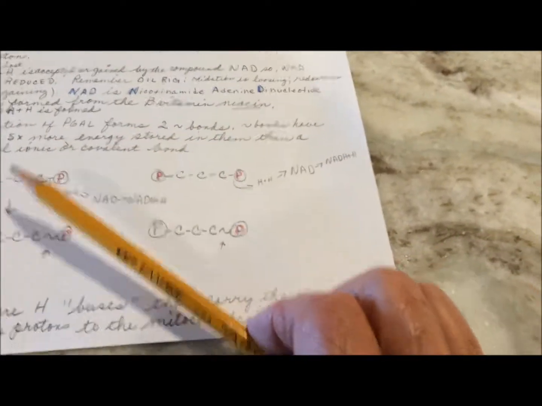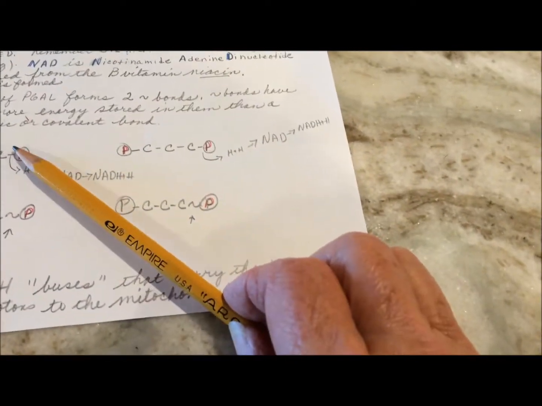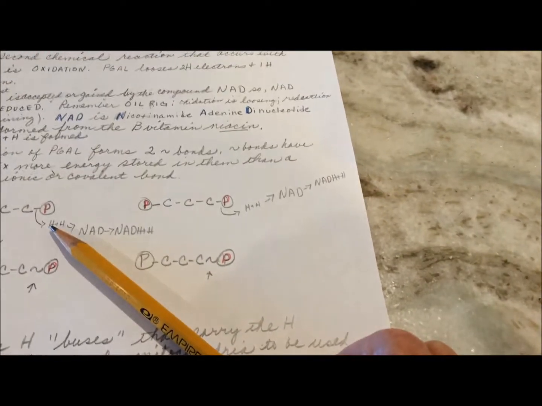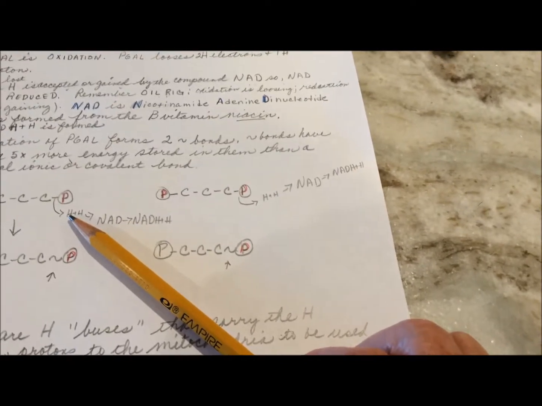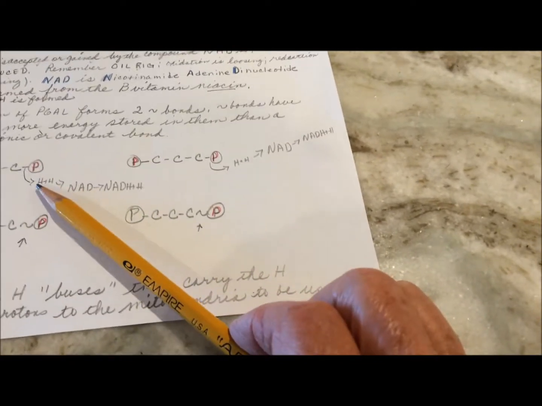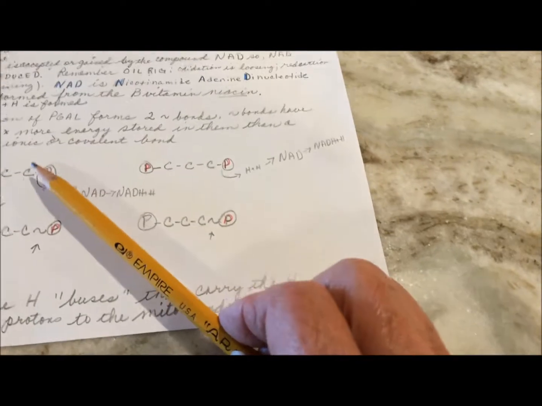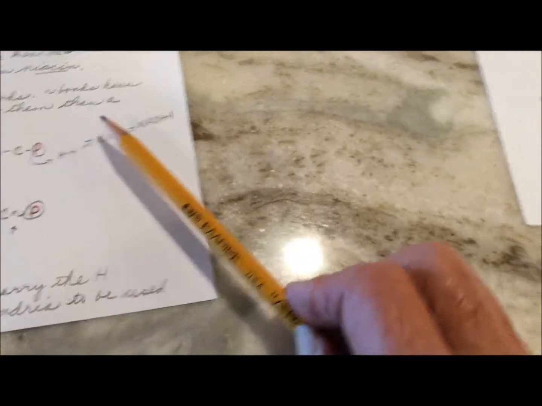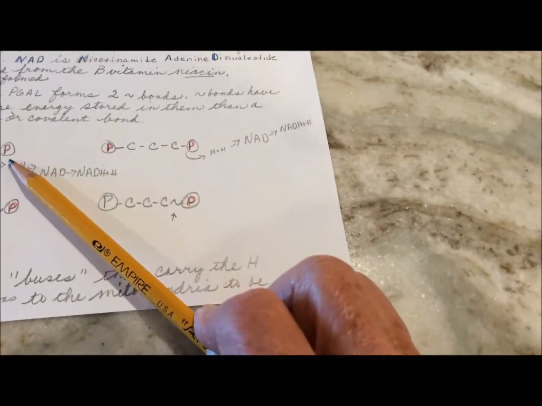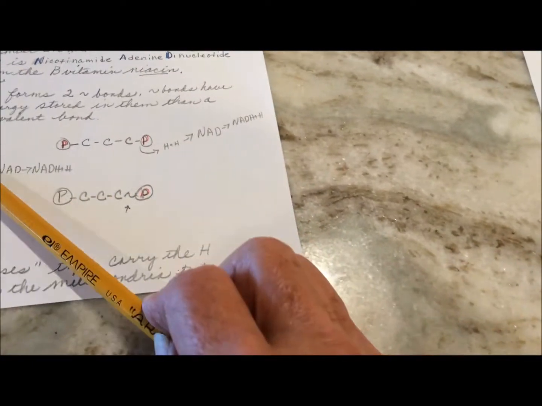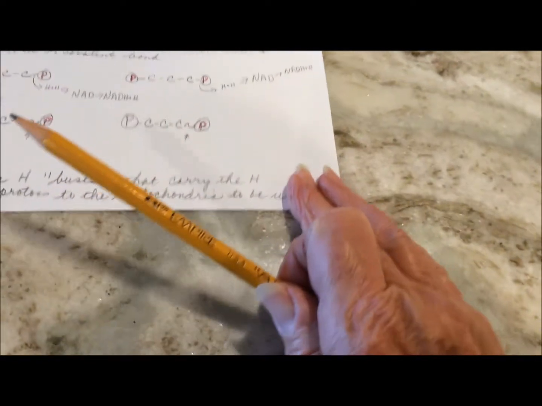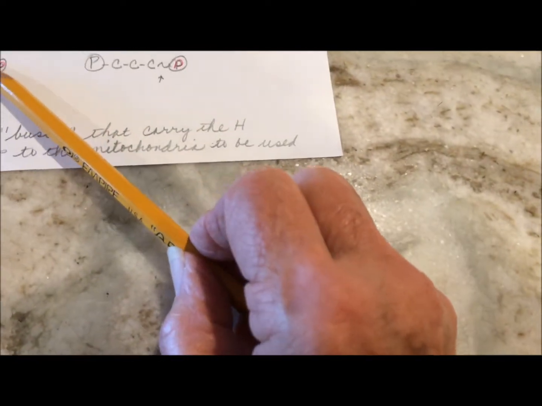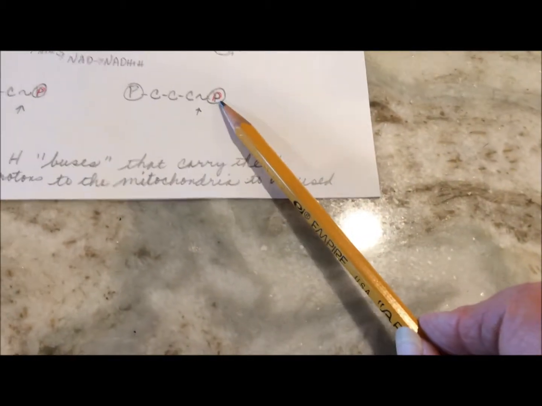Well, here's PGAL, and it's being oxidized. What it loses is only one hydrogen proton and 2 electrons. We just diagram it H plus H. So it's losing hydrogen and NAD is gaining it. Oxidation, reduction. And what's left now is PGAL with 2 high-energy bonds.